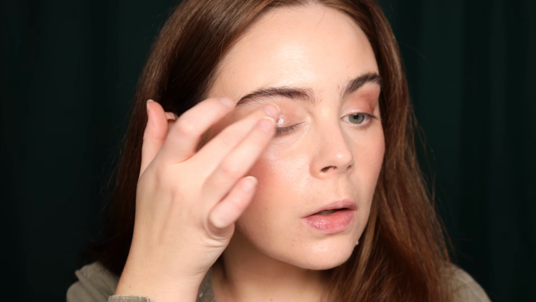Just to kind of up the contrast a little bit, I'm going to take a little bit of my beloved Space Cowboy and put that right in the middle of the eye. And you can see because we have that contrast between the glitter in the middle of the eye versus the rest, it adds its own kind of intensity. And honestly, I mean, you guys know I love a wet glitter.